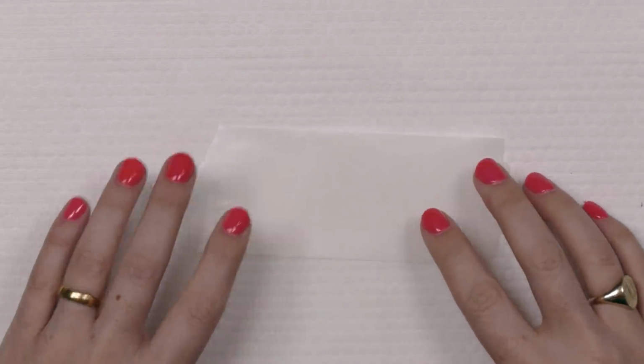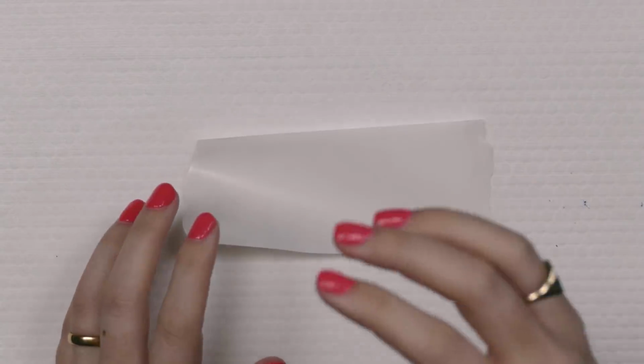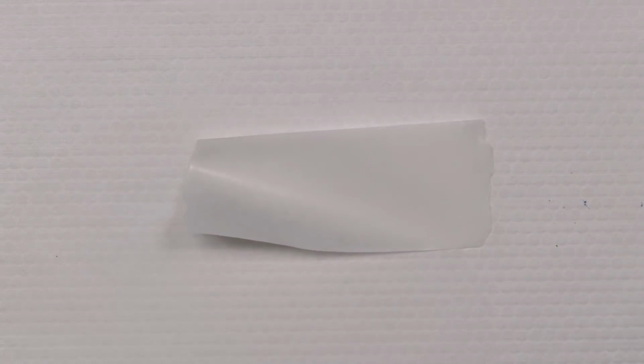All right, so let's get into testing them. I am going to take a nail form backing. You can use saran wrap, wax paper, anything that will allow your gel to peel off. And if you want to put gloves on for this, you absolutely can. So let's test some different gels. And I want to start with something that I think is going to be extremely flexible.